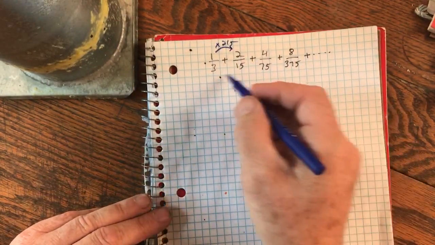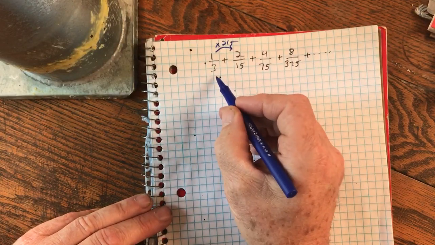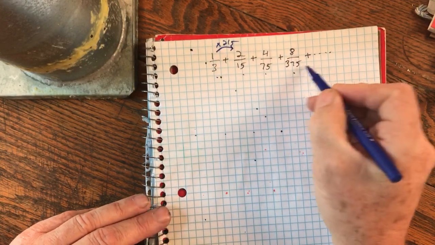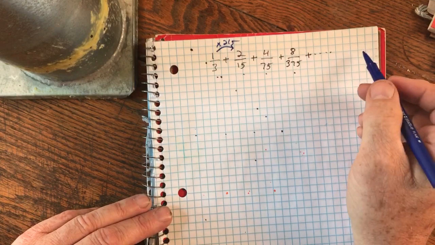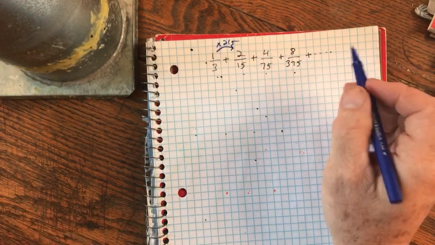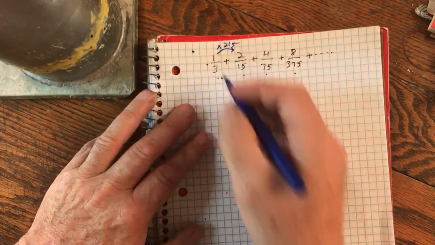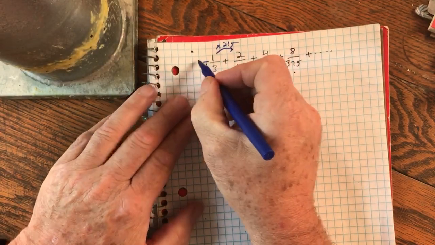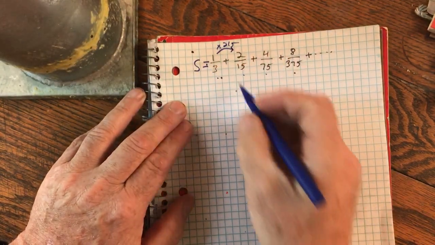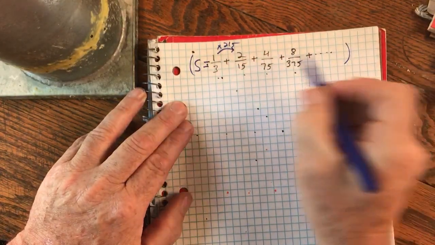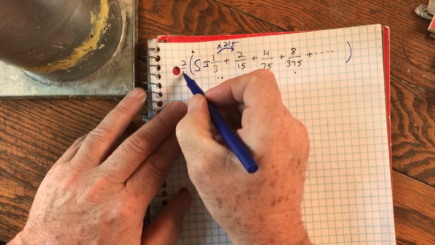Now, a fun thing to do would be just to take your calculator and add these things up until they get small and see what they get. But what I want to do is use our method to see what they add up to. Set this equal to S. Multiply both sides by 2/5.